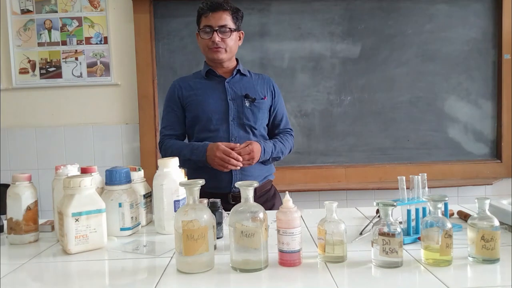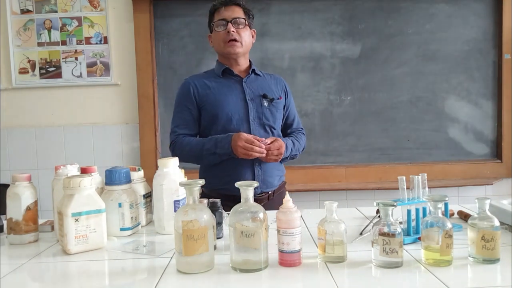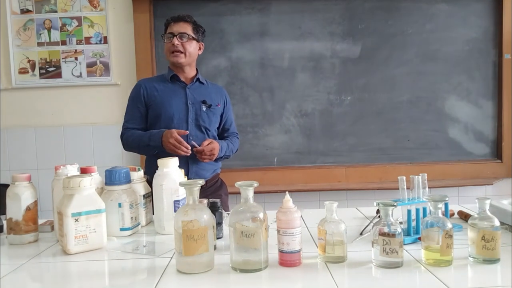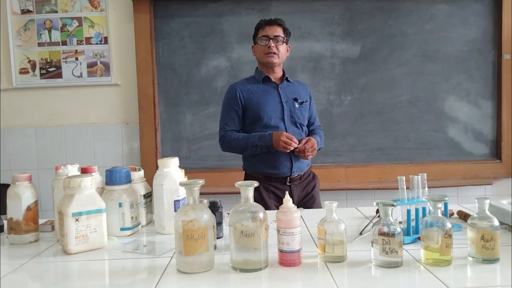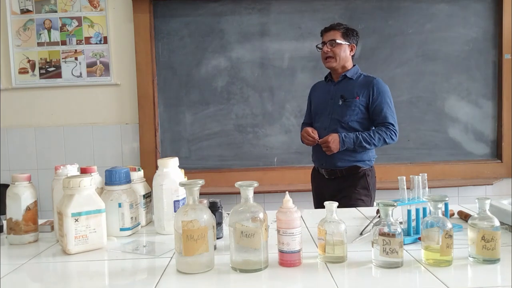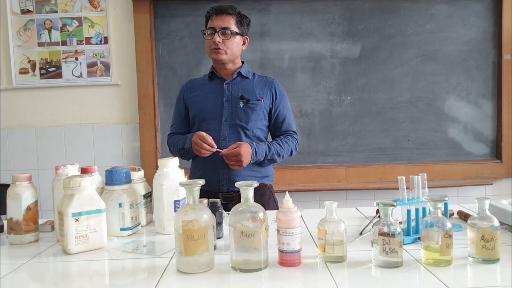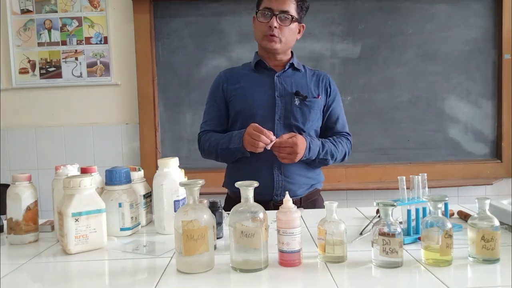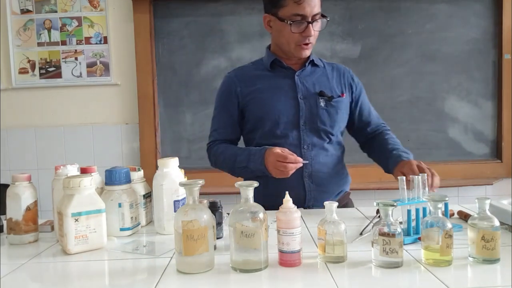So first of all, I am using blue litmus. You should note what acids are. Acids are substances which release H+ ions when dissolved in solutions. And how will you check whether these solutions are acidic or basic? Acids change the color of blue litmus into red. So I have some acids and I have blue litmus paper. So let's check whether it is changing blue litmus into red or not.